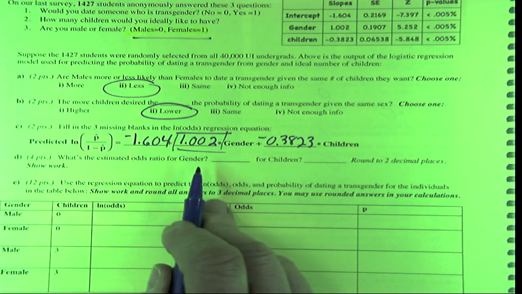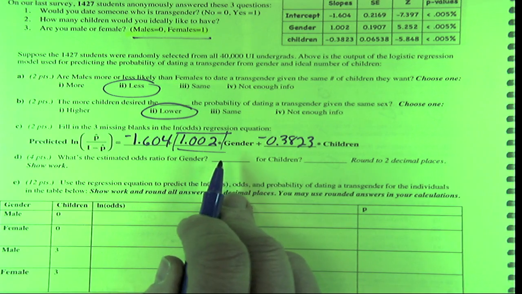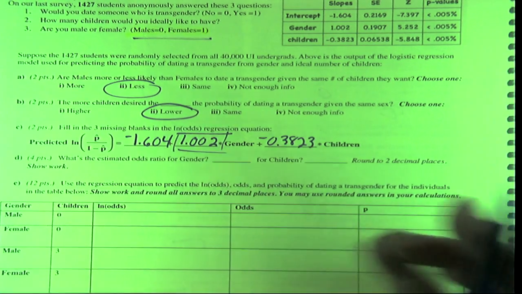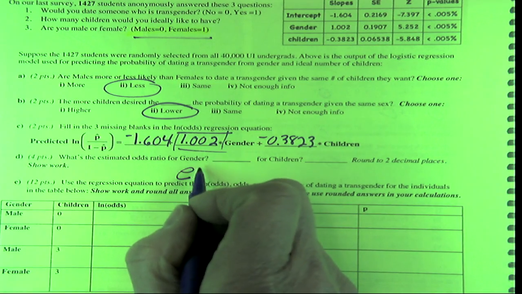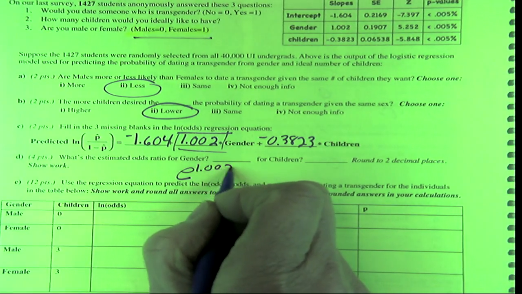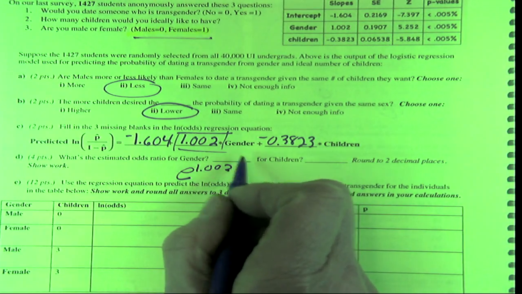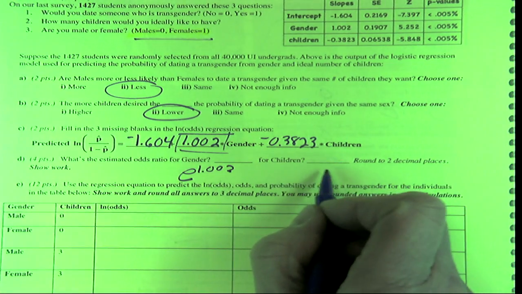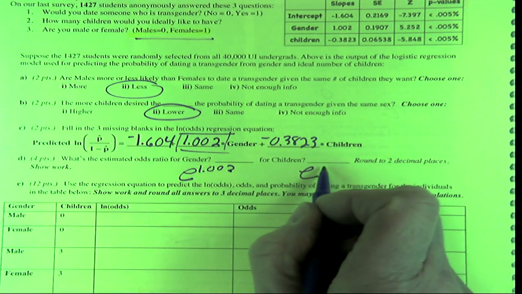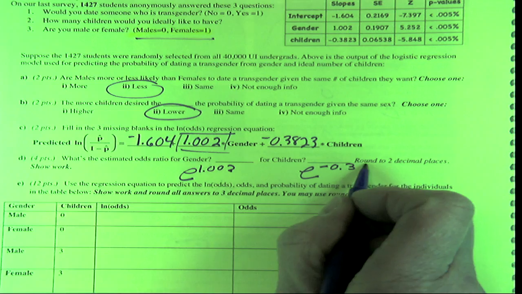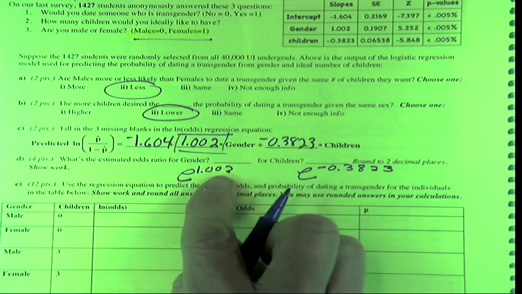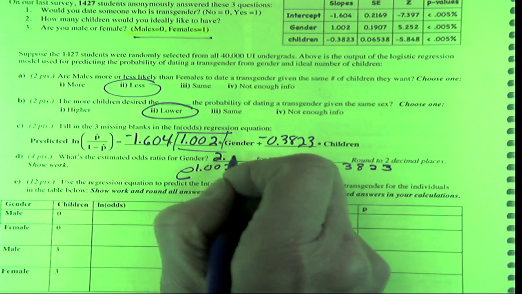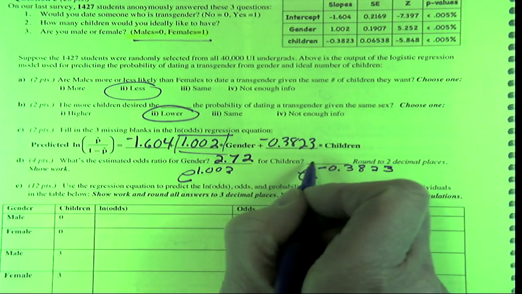All right, what's the estimated odds ratio for gender? You should all know this. The odds ratio is just e to the slope for gender. So e to the 1.022. That's the odds ratio. And this one for children is e to the negative 0.3823. So this one is greater than 1, e is about 2.72, and this one's less than 1.